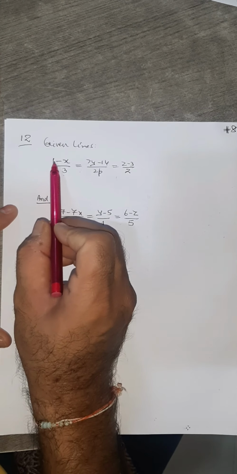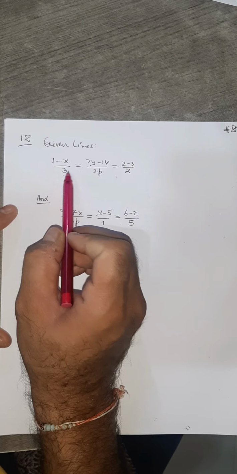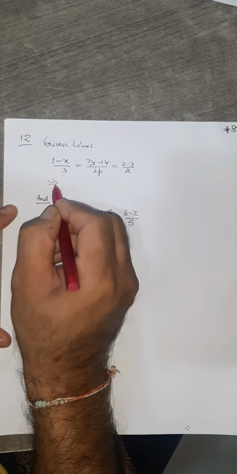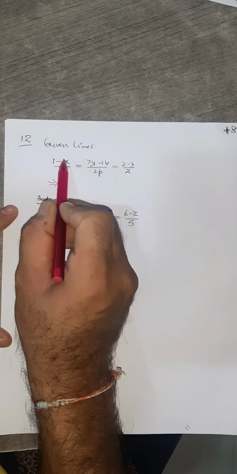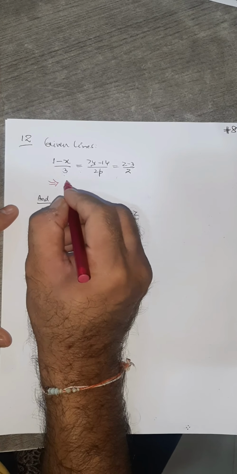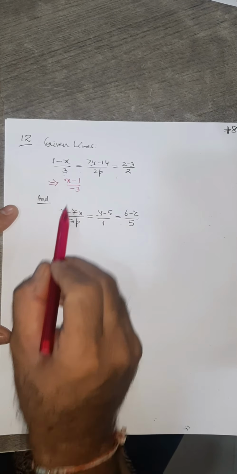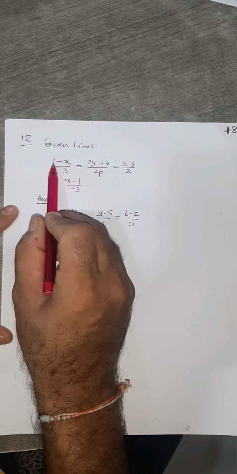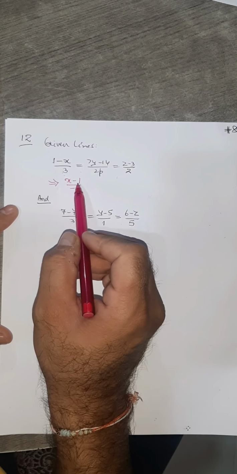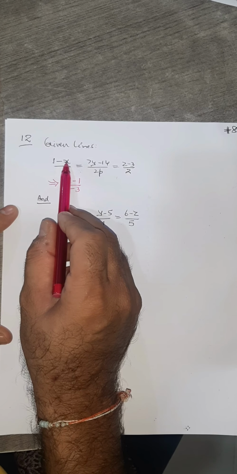What is the standard form? X minus x1 by small a. Now this is not in the standard form. So I'll multiply both numerator and denominator by a minus sign. So x minus 1 by minus 3, remember. Take minus common with this and set it here. That's what I did.